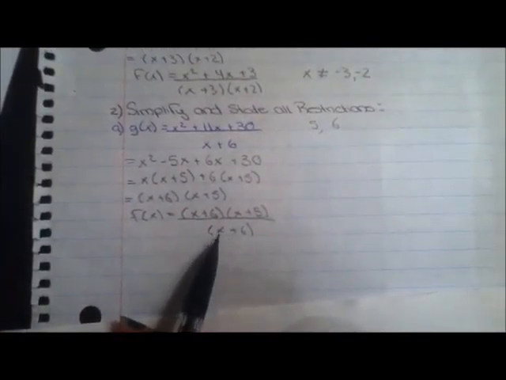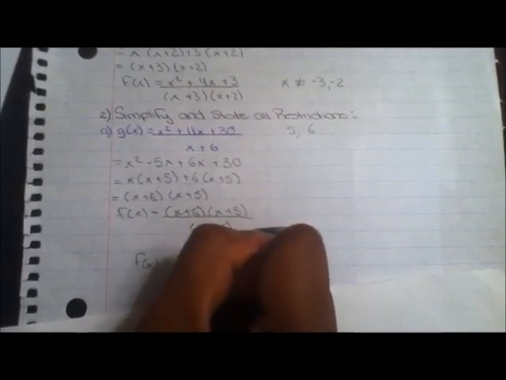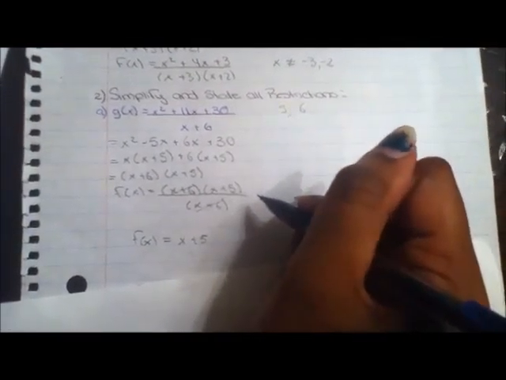So you have to remember that if the numerator and the denominator have the same x values, they cancel each other out. And you'll be left with f of x equals x plus 5. Our restrictions, however, always go back to the original equation. So x will never equal negative 6.